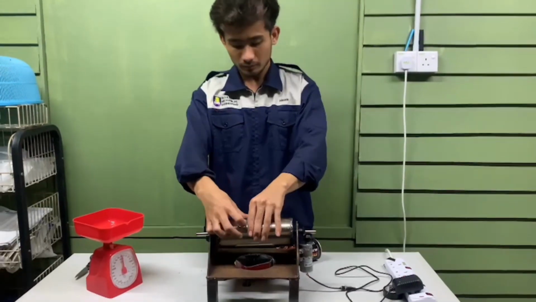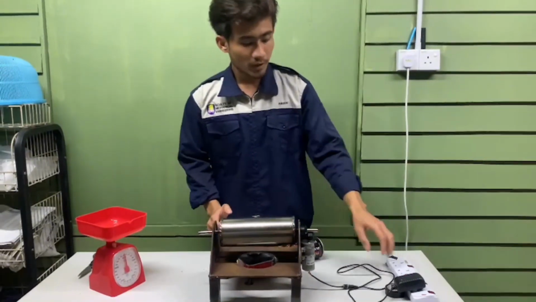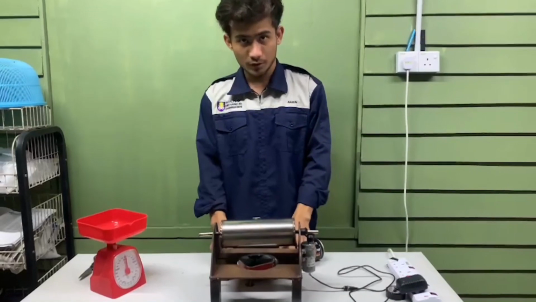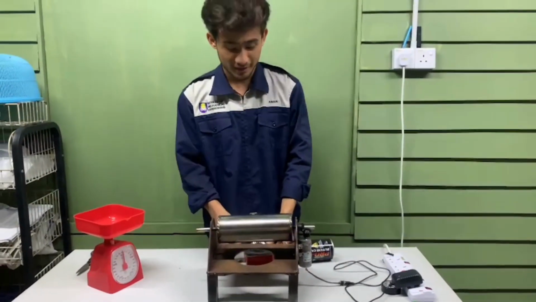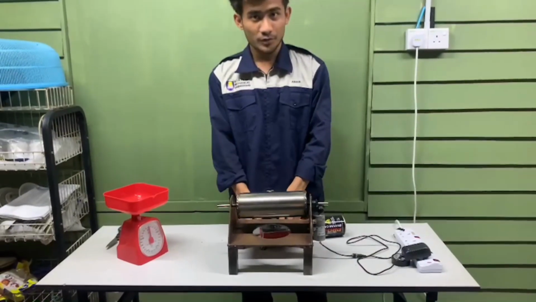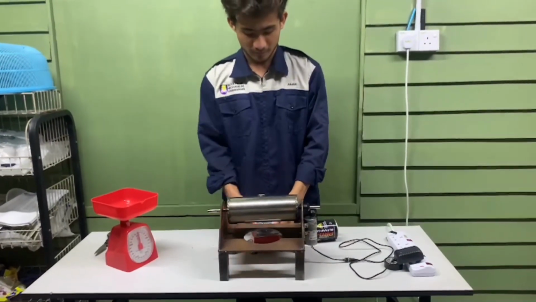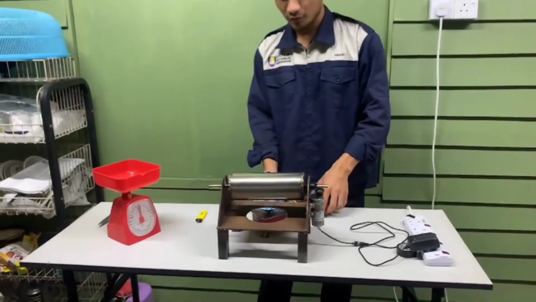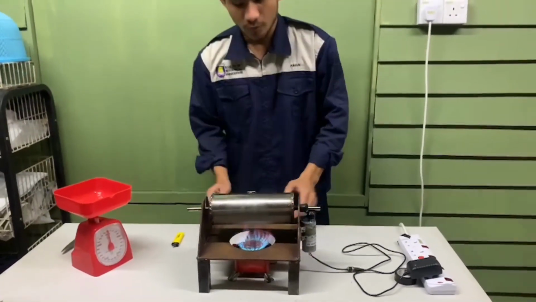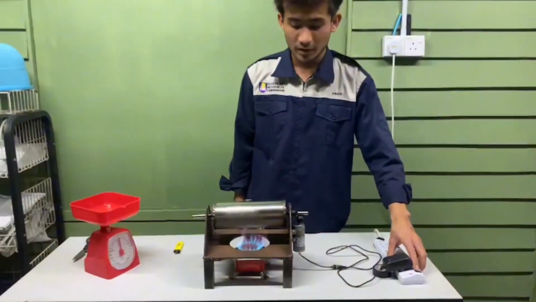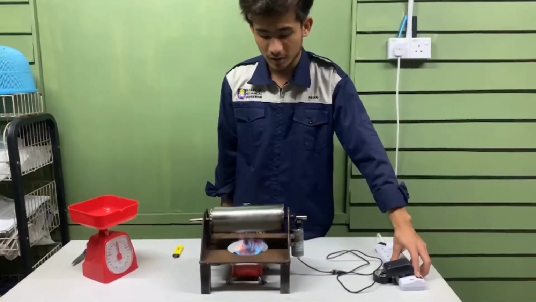Then, before you power on the motor, we should power the fire. I have used a mini stove. The mini stove will be put under the drum. When there is fire, we turn on the power so that the motor will be rotating.